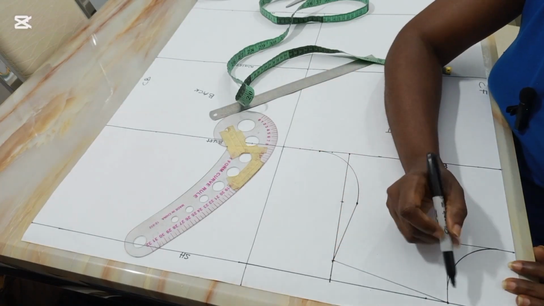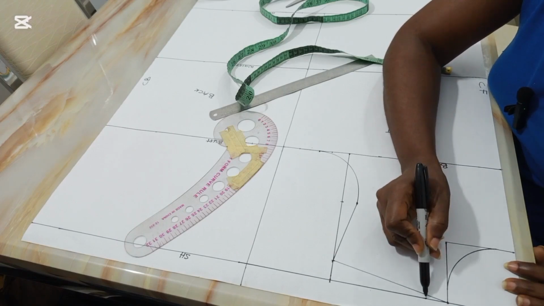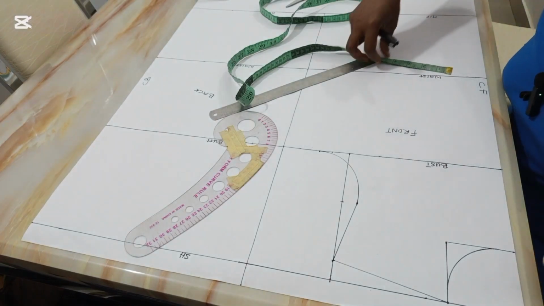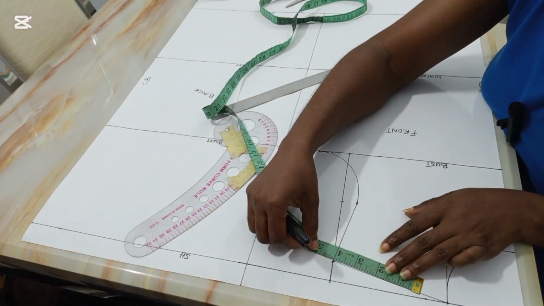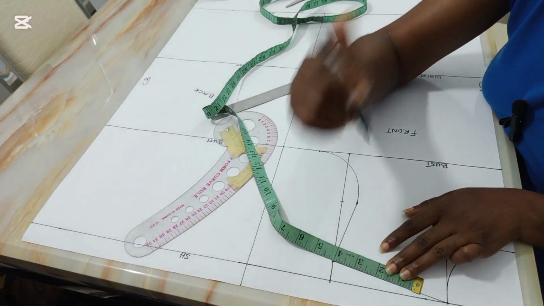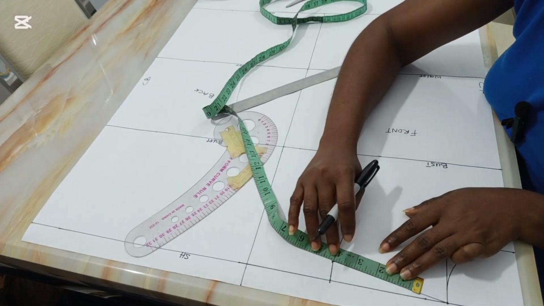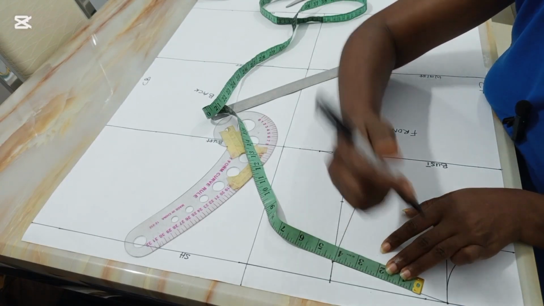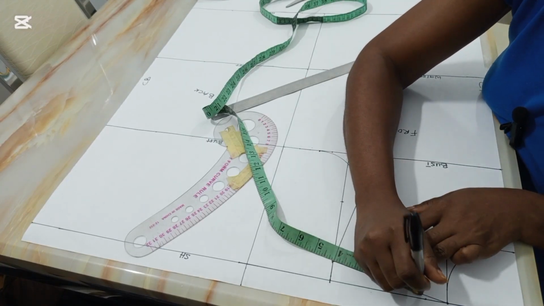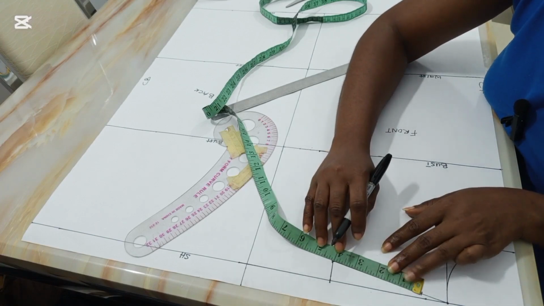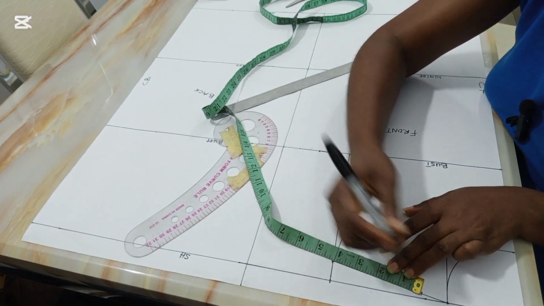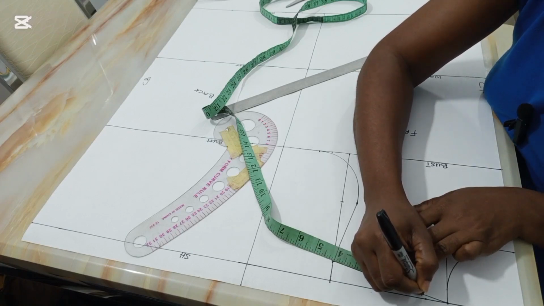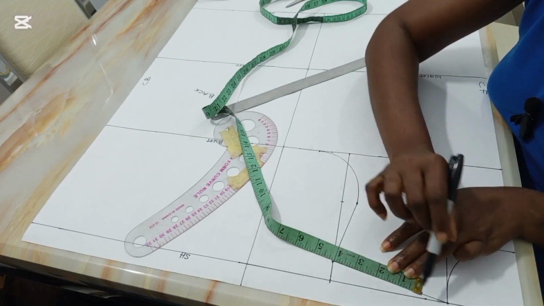On this neckline, I'm going to extend this neckline so that you'll be able to wear the top. So what to do? I prefer to work with 4 inches for my shoulder. So I mark 4 inches from this shoulder slope to where the neckline is.